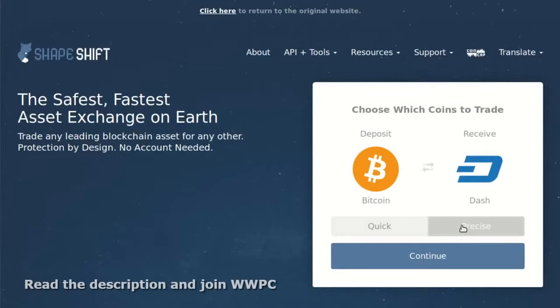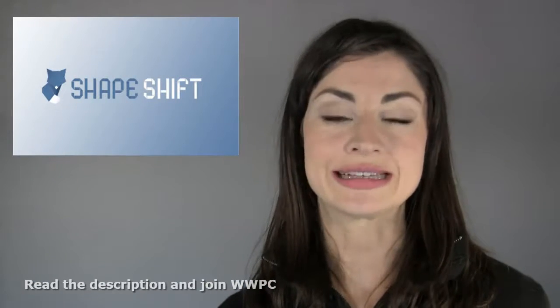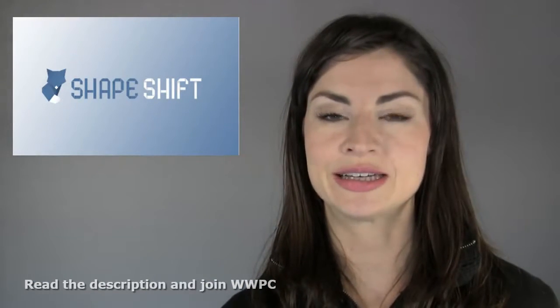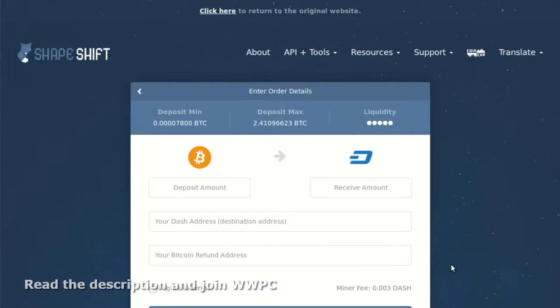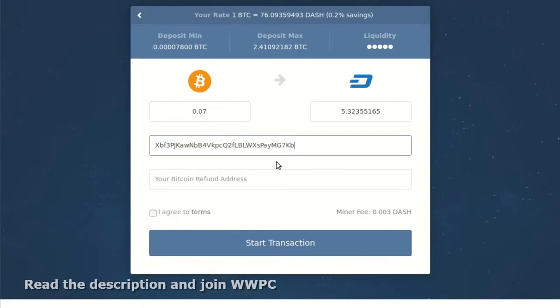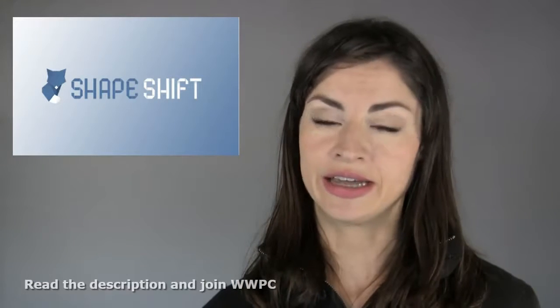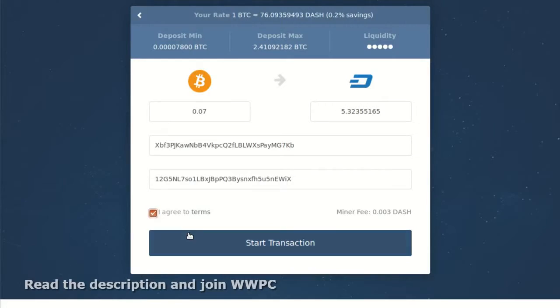I'll now choose the precise trading method, which just means that I'm going to tell Shapeshift exactly how much Bitcoin I want to deposit, and I can get a slightly better exchange rate in return. I'd like to deposit 0.07 of a Bitcoin, and Shapeshift tells me that that will kick back to me 5.32 and change in Dash. I enter my Dash address, and I enter a Bitcoin refund address in case for some reason this doesn't go well and they need to send my money back. I agree to the terms and click Start Transaction.